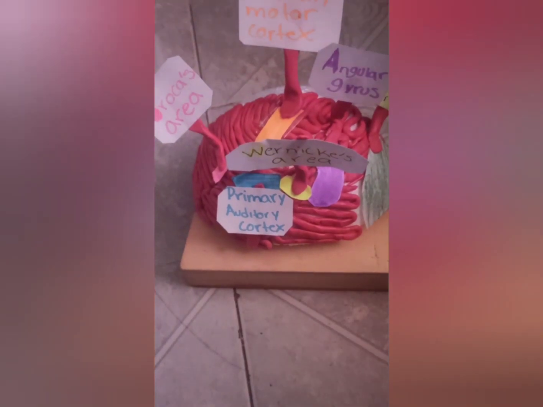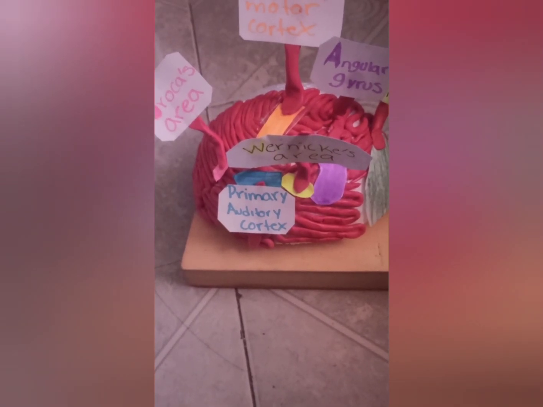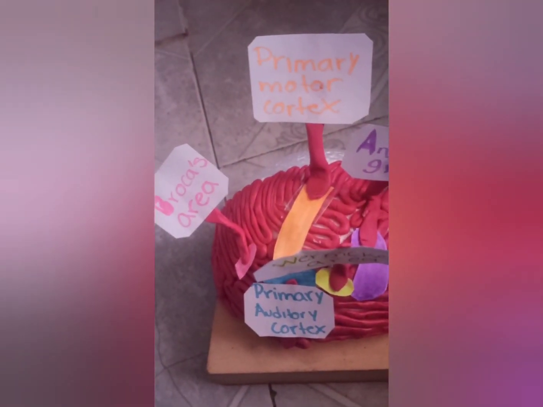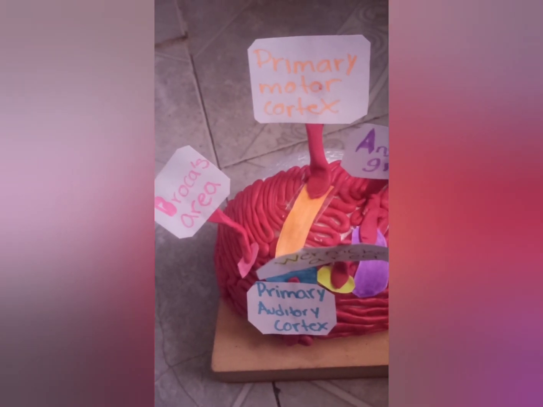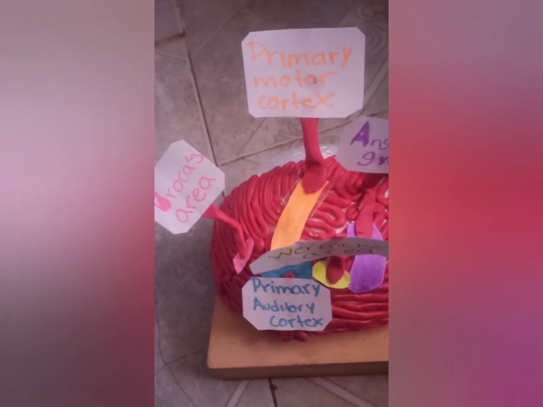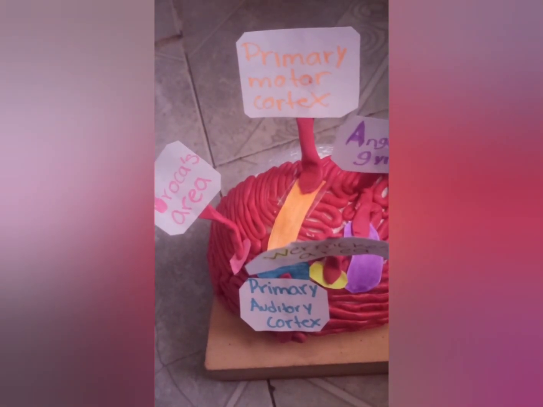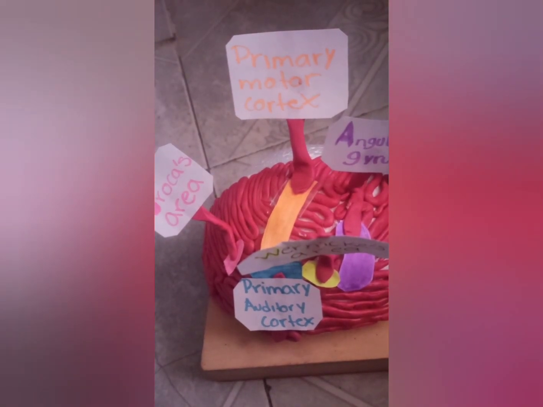The next part is the motor cortex. It is divided in 3 parts. The primary motor cortex is located in the frontal lobe of the brain along a bump called the precentral gyrus. Its role is to generate neural impulses that control the execution of movement.